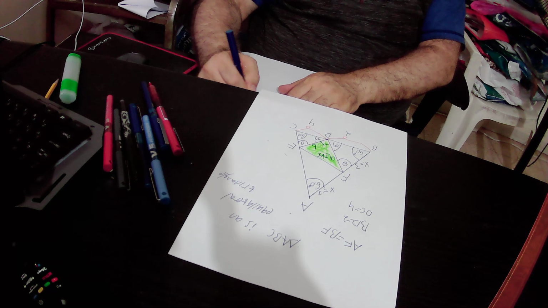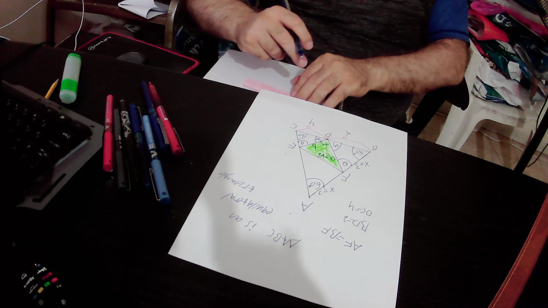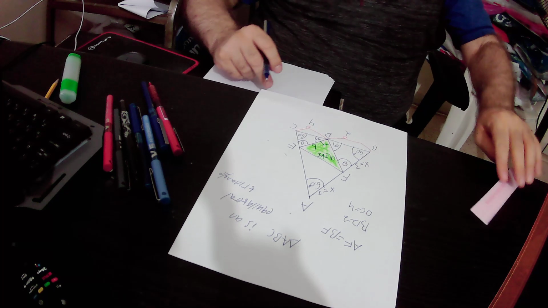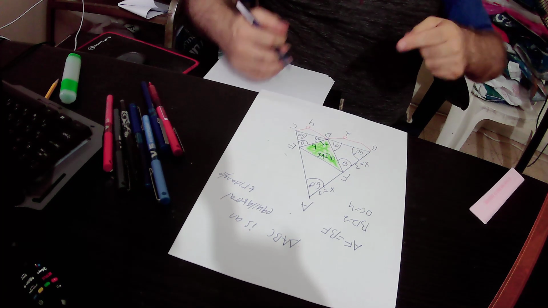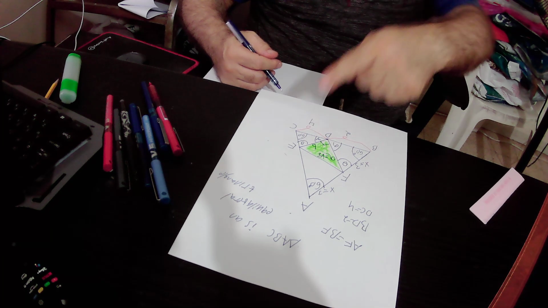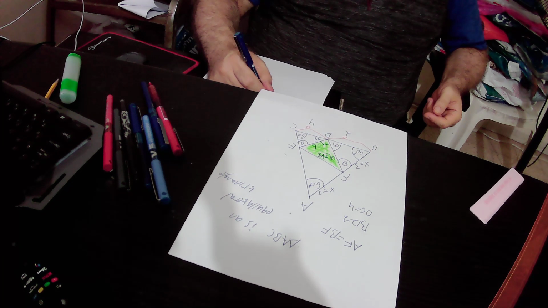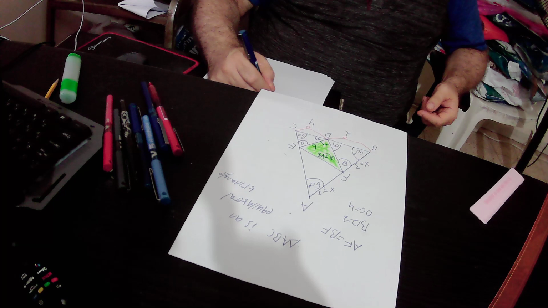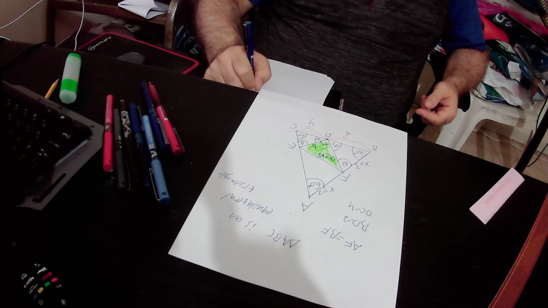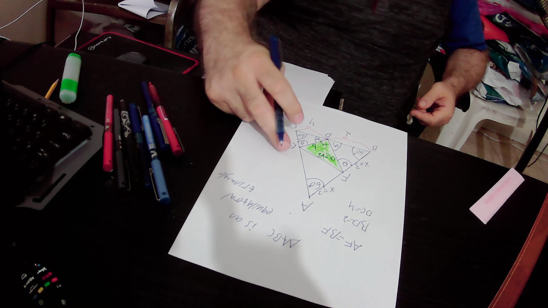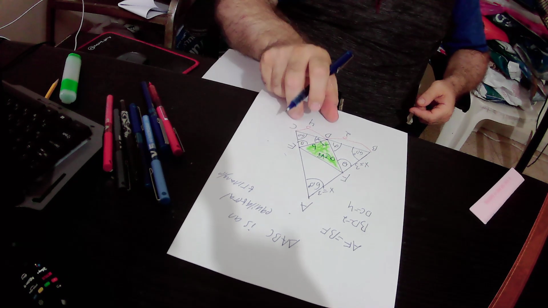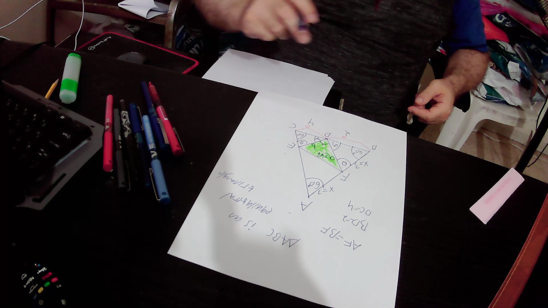In triangle DEC, according to the law of sines, b over sine 60 degrees equals DC over sine beta.